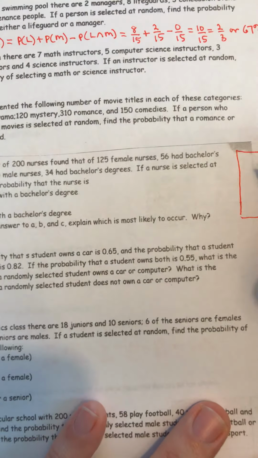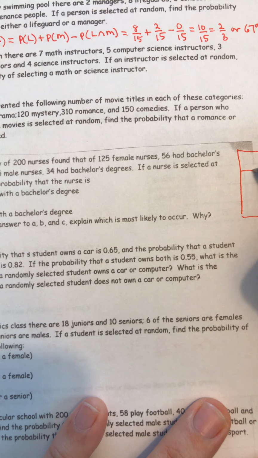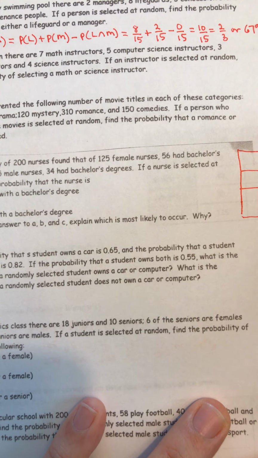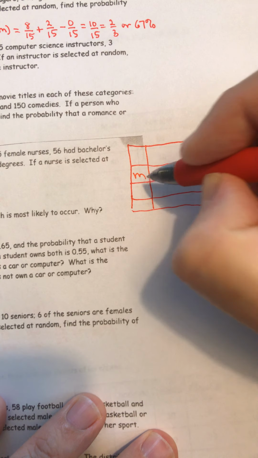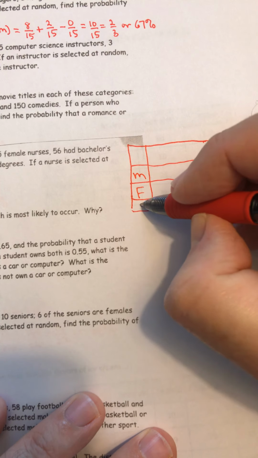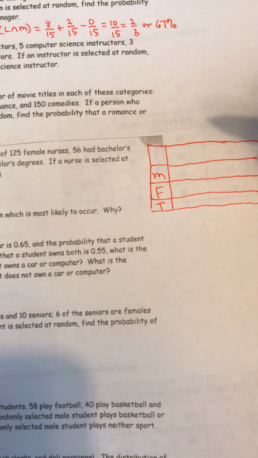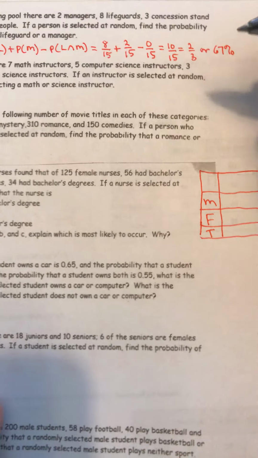And what do we have in here? We have male nurses, we have female nurses. Okay, so I'm going to make my table like this. So male, female, and this last one I'm going to put as total. I can put males and females up here.